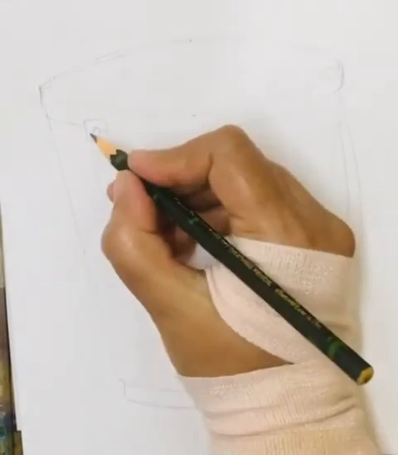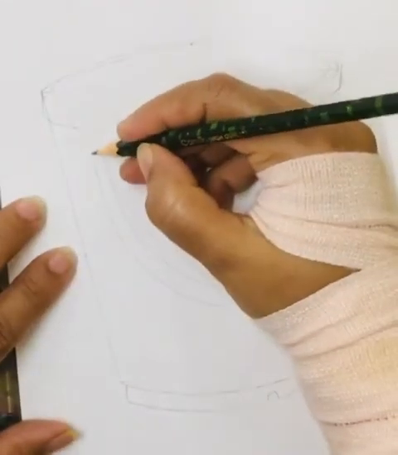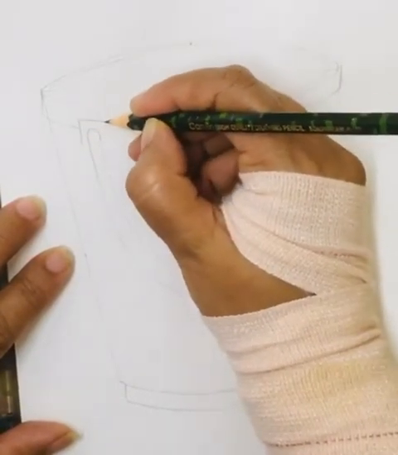If you get the thin handle, then you have to make it accordingly. I think this part is a little small for it, so let me make it a little thicker. I have made the thick handle which comes in the buckets nowadays. Nowadays it is a thick handle, sometimes it's a thin handle. I am doing the thick handle, and I am making a blue bucket.